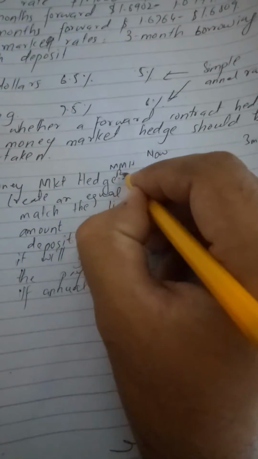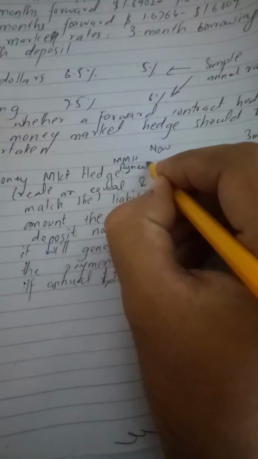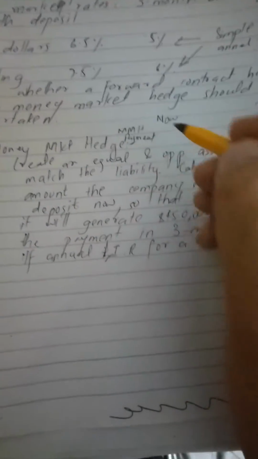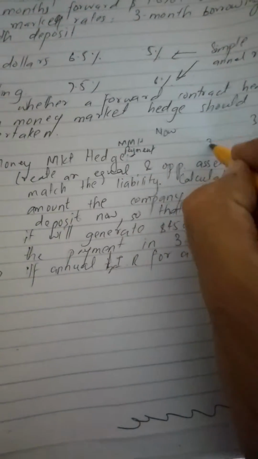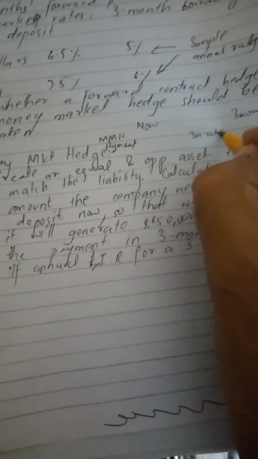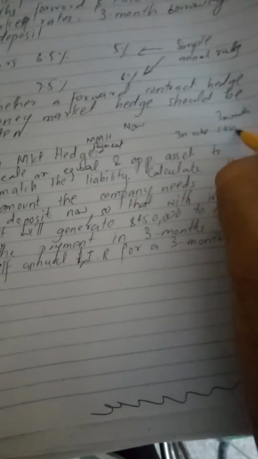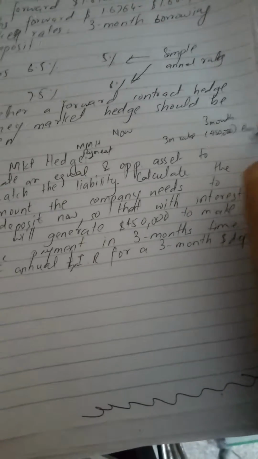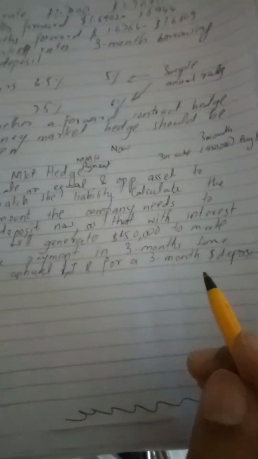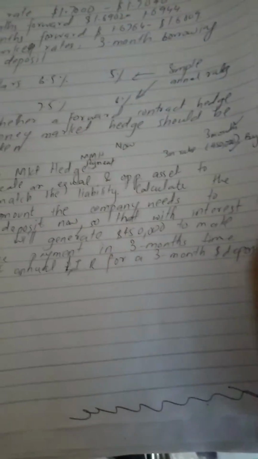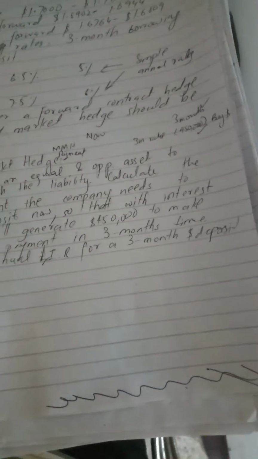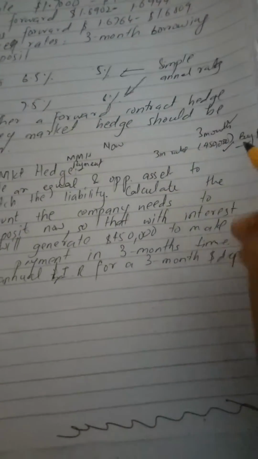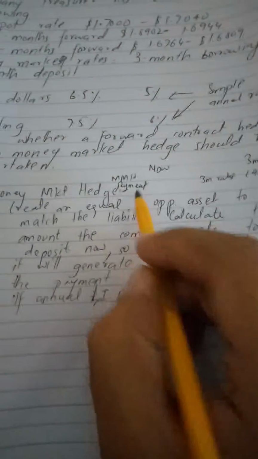MMH payment, money market hedge payment, and 3-month rates: 450,000 and buy at dollar. So this is how the 3-month rate applies to 450,000, and you have to apply the 3-month rate to buying the dollar and then making the payment.